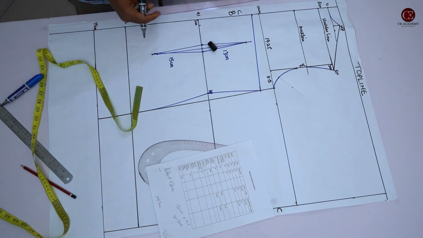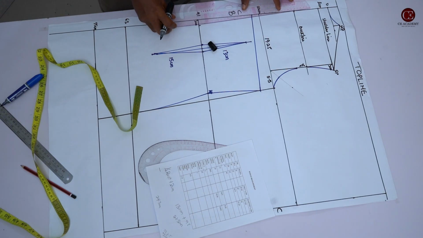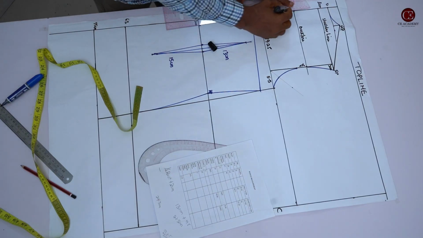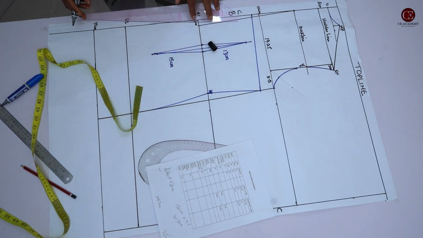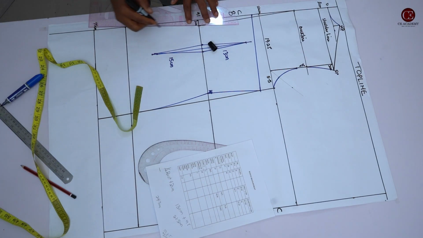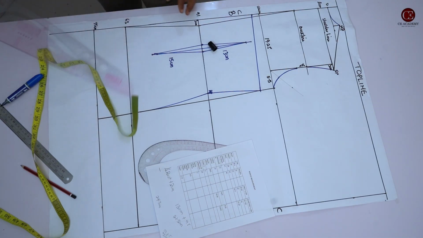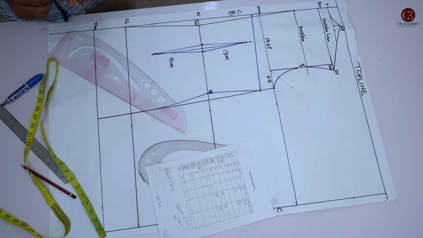Once that is done, take your ruler and connect from the back line to the 2 cm inward on the waistline. And place the ruler again on the 2 cm on the waistline to the hip line as well on the center back line. Now with this, we are able to finish up the back part of the basic bodice draft.